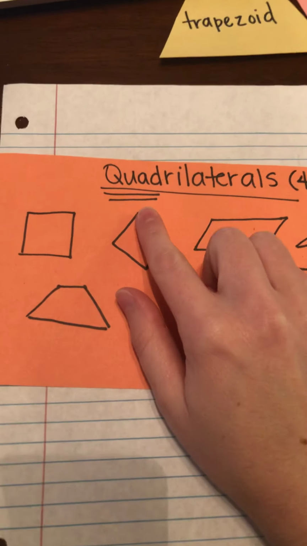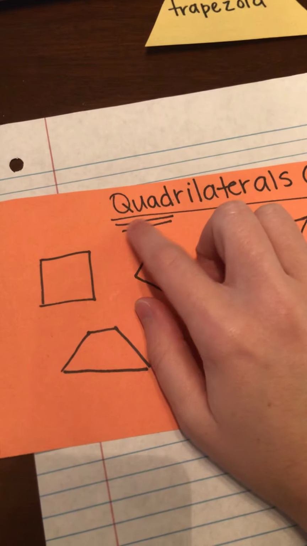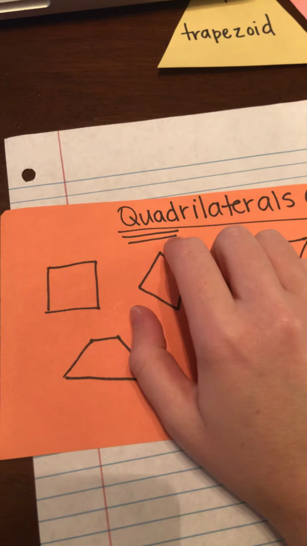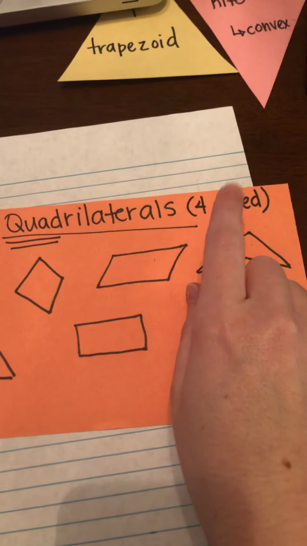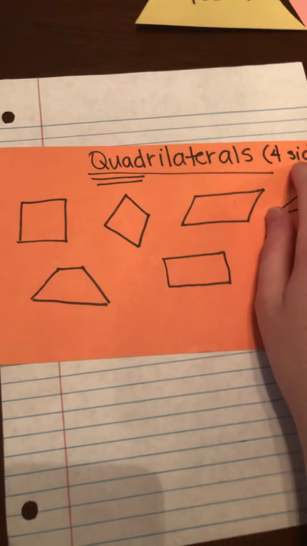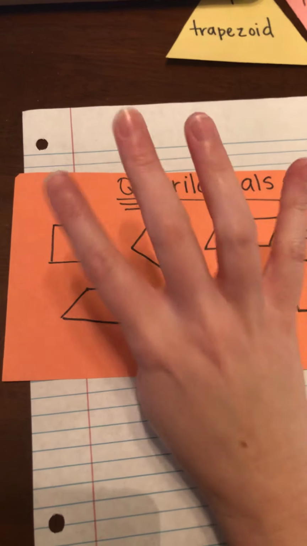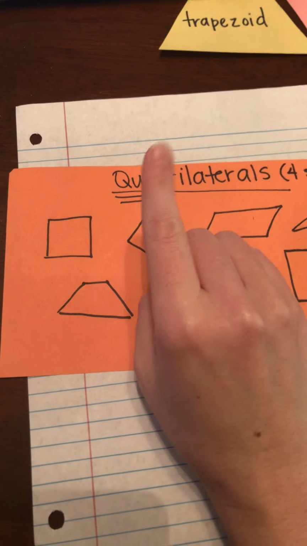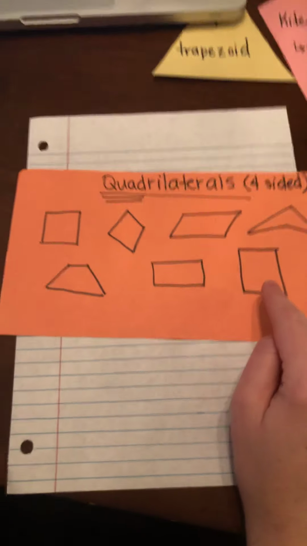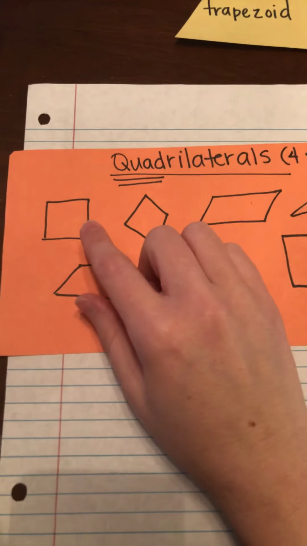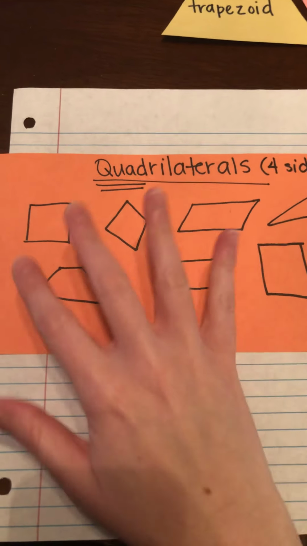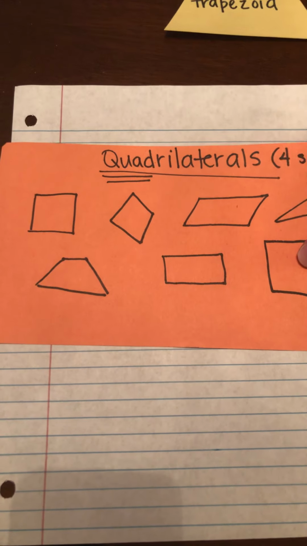The first word that you need to know, 15-1 is all about quadrilaterals, okay? So I underlined this quad right here. Now quadrilaterals means four-sided. Whenever you're using quarters to make $1, 4 quarters make $1. 4 sides make 1 quadrilateral, okay? Now if you look at these shapes, I have some familiar shapes on here. I have a square, I have a rectangle, but there's some other guys on here that might be unfamiliar to you, and I might go over those in just a minute.